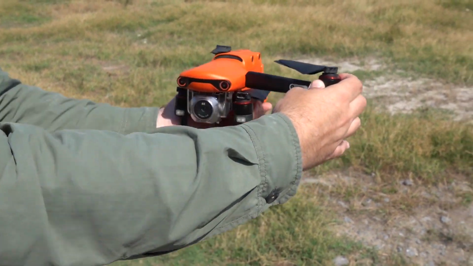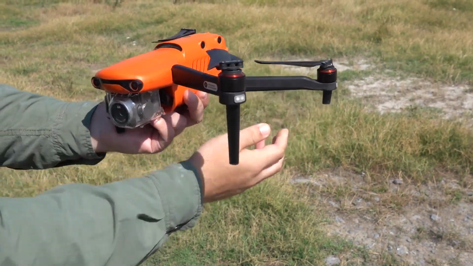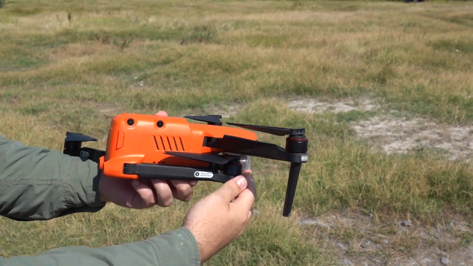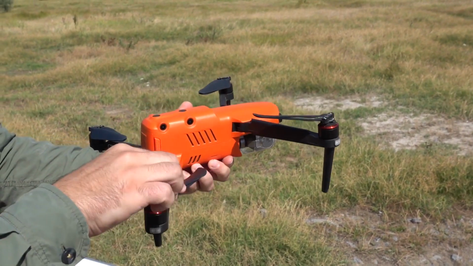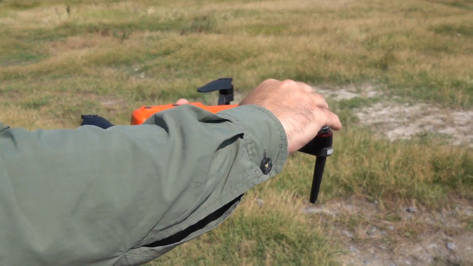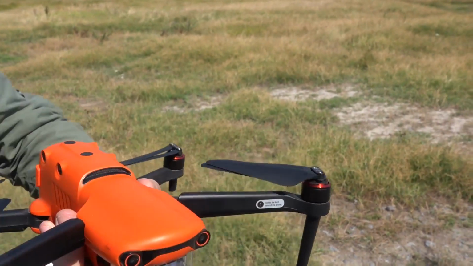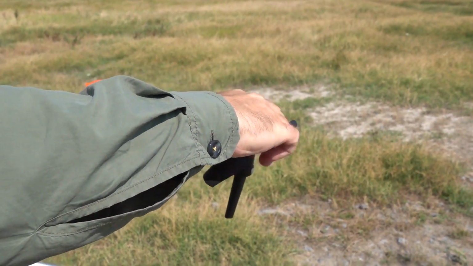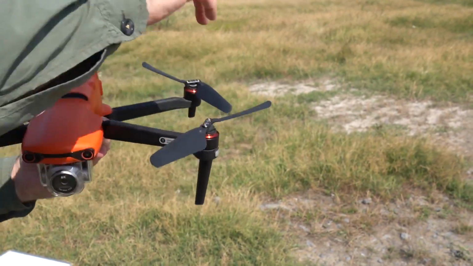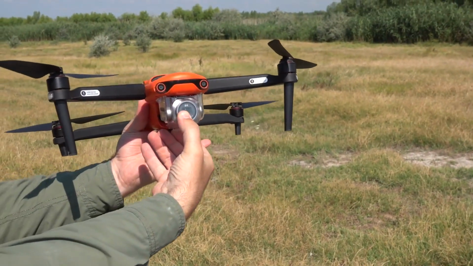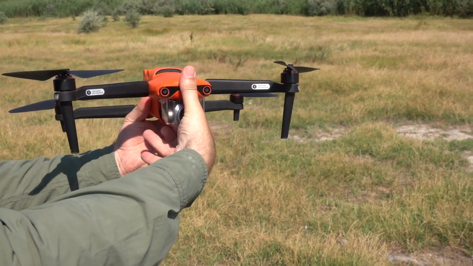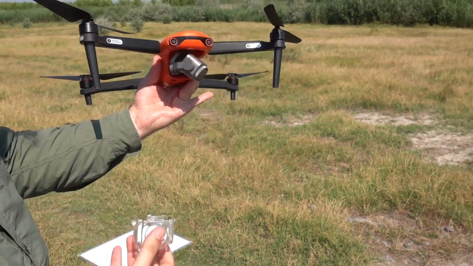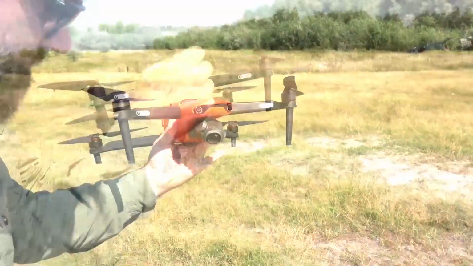Take the drone out of its carrying case and carefully expand its arms and propellers, as shown in the demonstration. Then, carefully remove the sensor protection and place or replace the battery for the mission ahead.